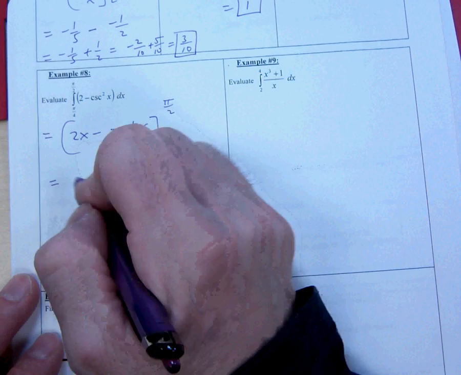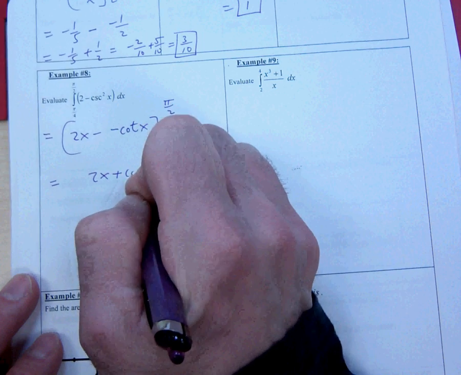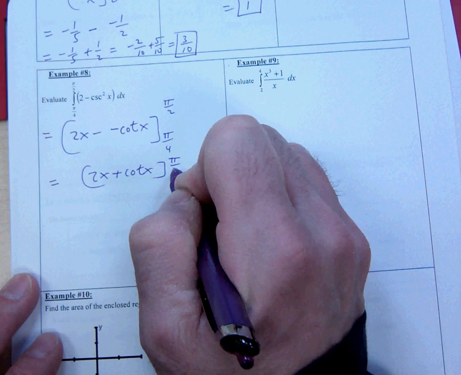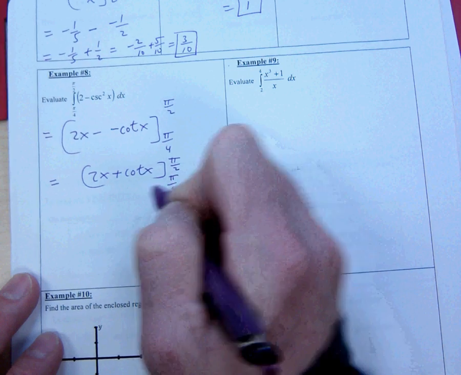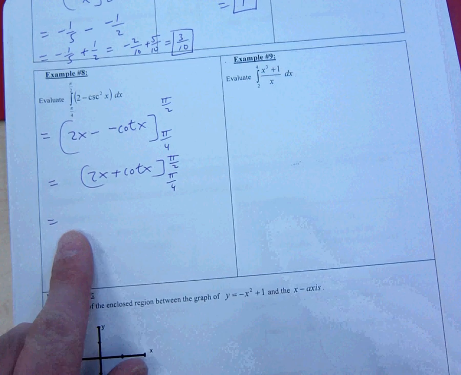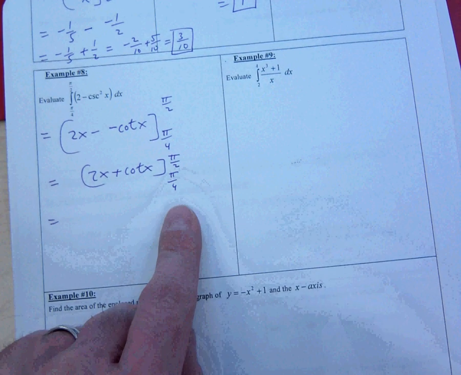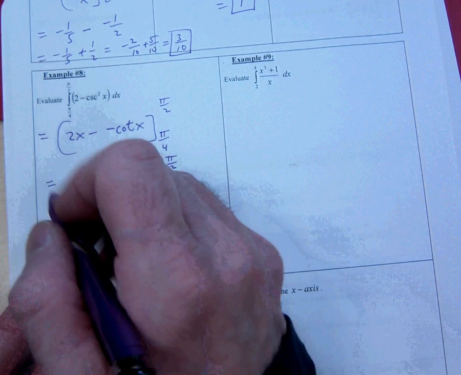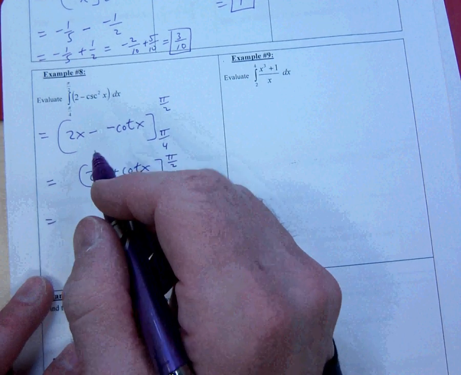And by the way, we can turn this into this, can't we? All right, now from here, what do I do, Allie? What do I do from here? Which one first? Careful. Pi over 2. Yeah, don't you plug in the upper limit first, right?